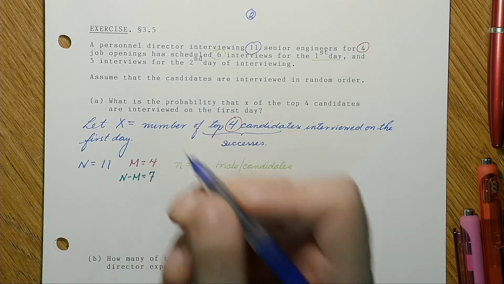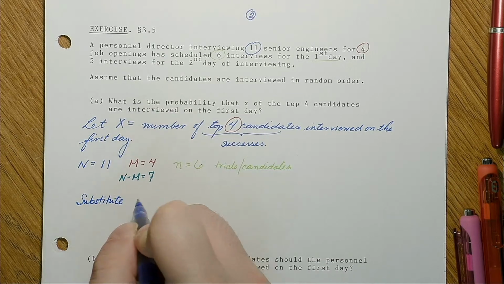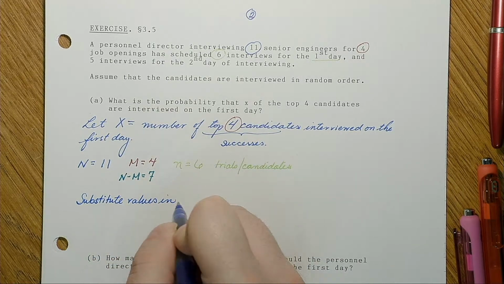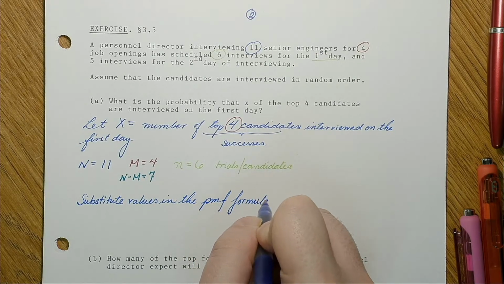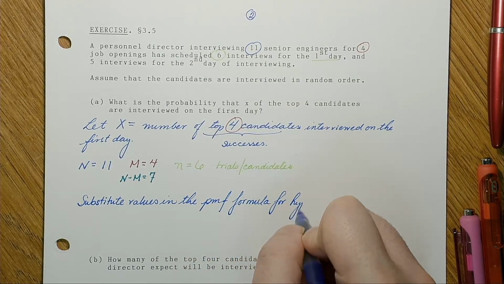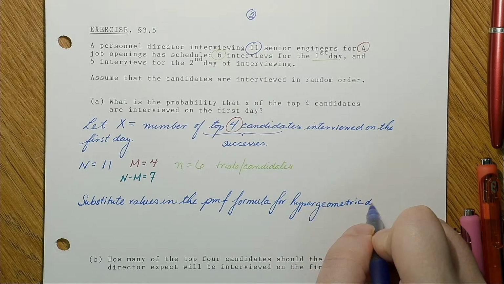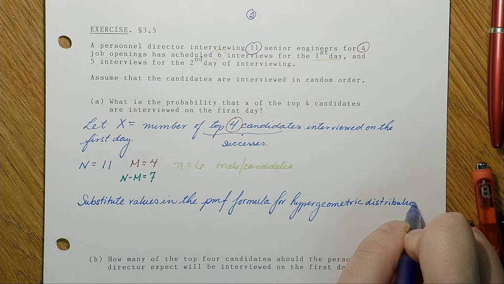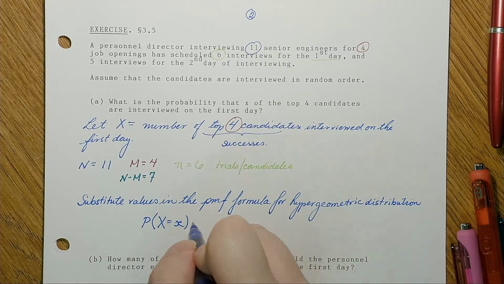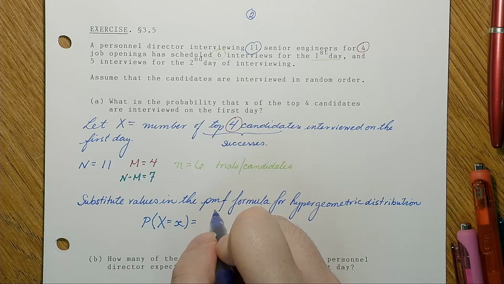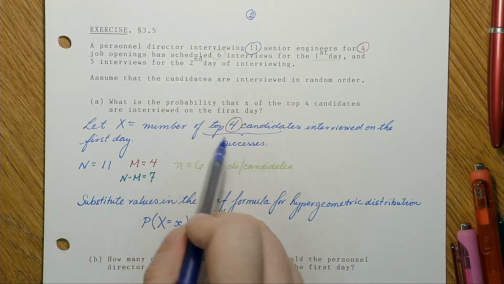So substituting our values for the hypergeometric, what we get is, well, we're going to have 4 of the candidates, and we want to have the number x of the top 4 candidates.